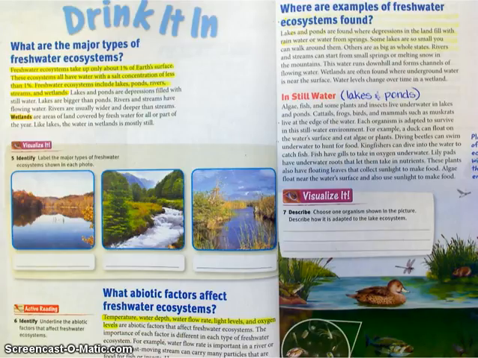All right, join me on page 526. What are the major types of freshwater ecosystems? Well, first you need to know that freshwater ecosystems take up only about 1% of the Earth's surface. These ecosystems all have water with a salt concentration of less than 1%. Freshwater ecosystems can include lakes, ponds, rivers, streams, and wetlands. Remember, most of the water on the Earth is saltwater, not freshwater. So we're just talking about freshwater ecosystems right now. Those found in lakes, ponds, rivers, streams, wetlands.